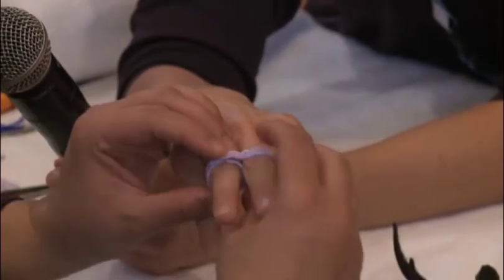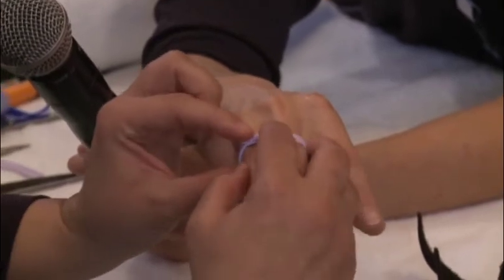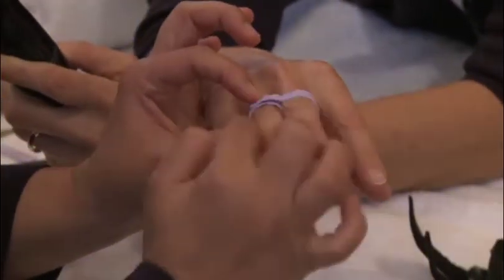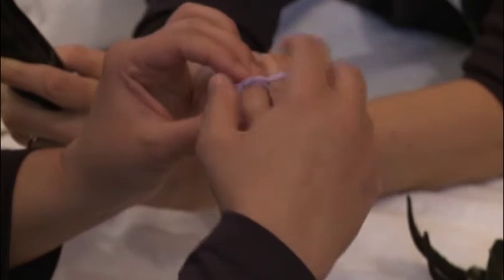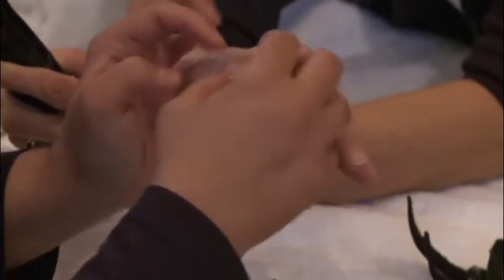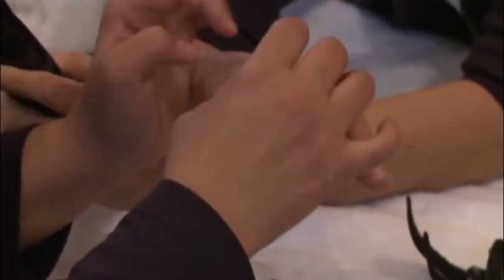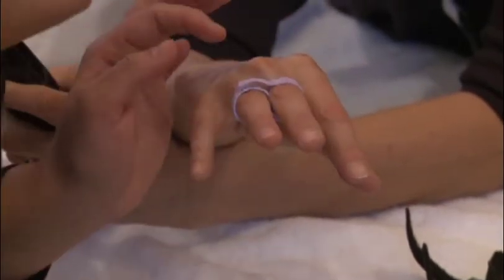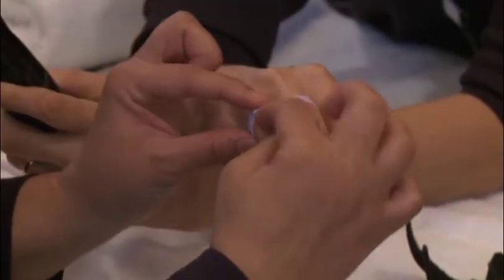We just have to make sure that the syndactyly is not too tight, because the phalange is always thinner than the joint.